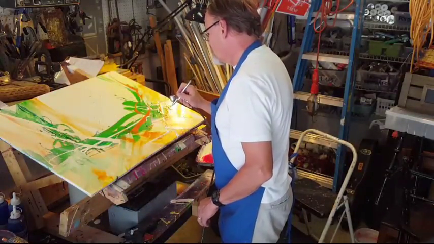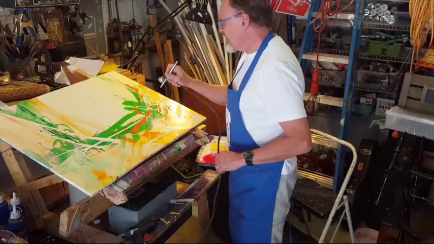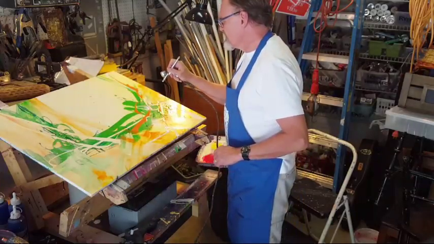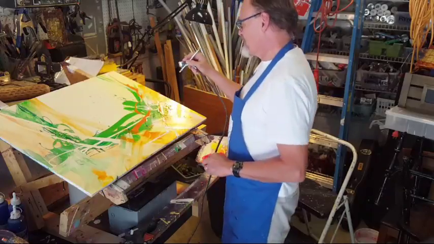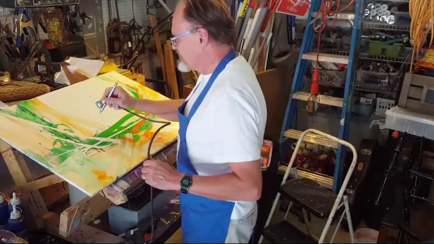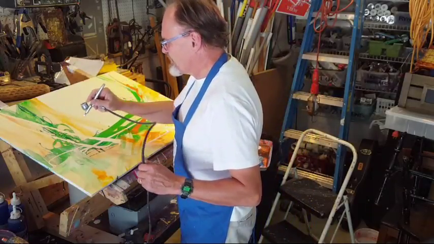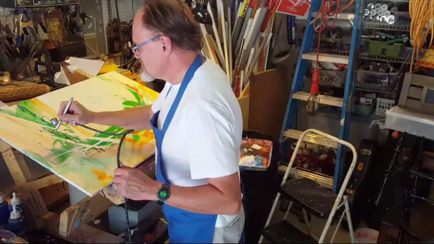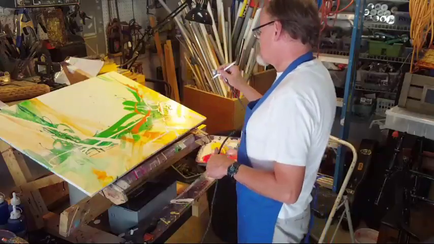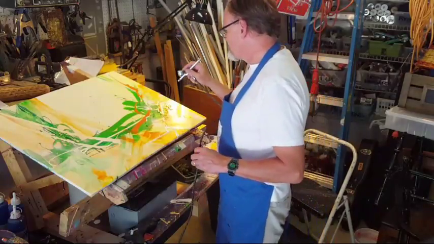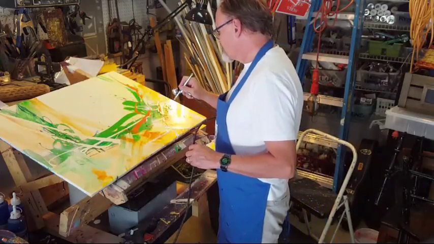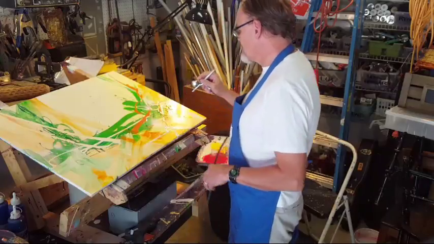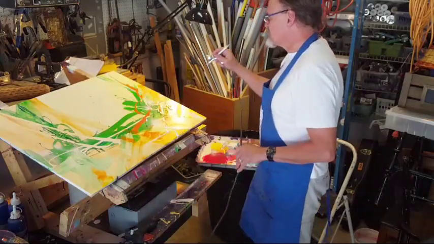Okay, so a few minutes ago I was talking about hard edge versus soft edge. Airbrush is like the very essence of soft edge, right? And so I'm spraying white right now, just giving some soft atmospheric touches here and there.